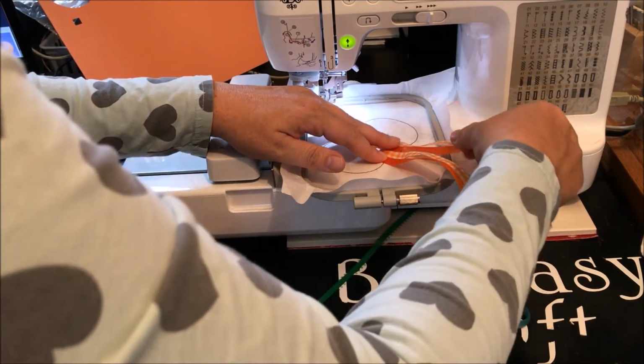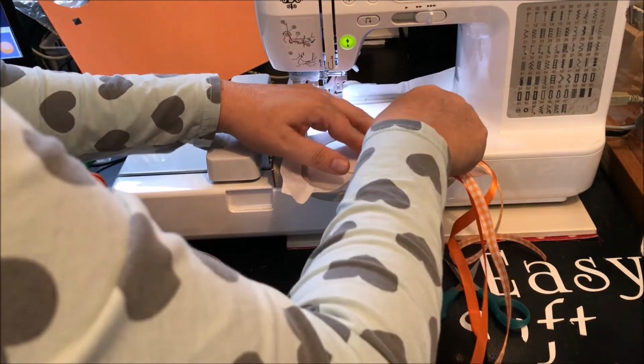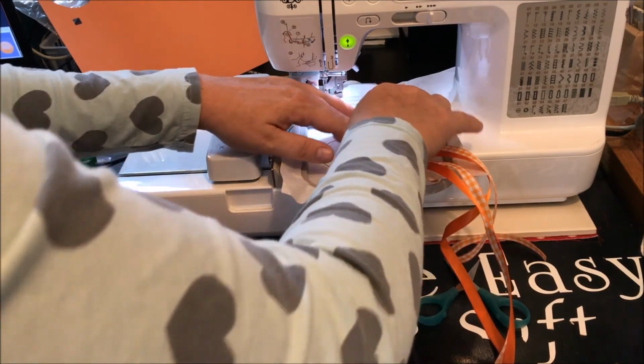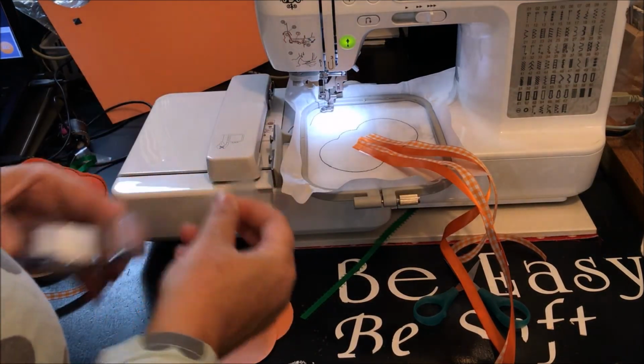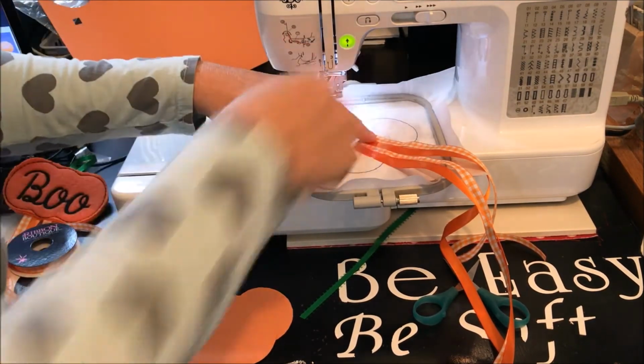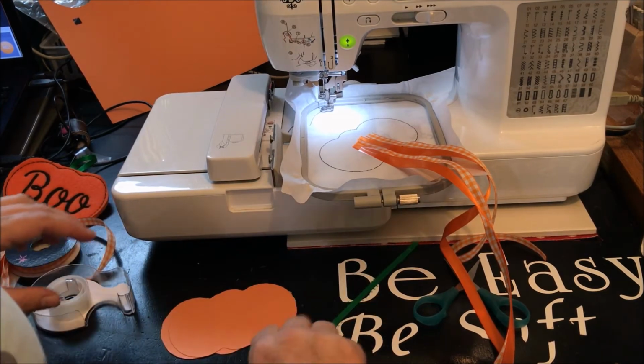So you can kind of go crazy with this idea. There's so many different things you can do. And if you have an embroidery machine and a cutting machine and you love them both, this is a great way to make use of them and get used to doing applique cutouts before you try doing it on fabric. That's what I'm doing.